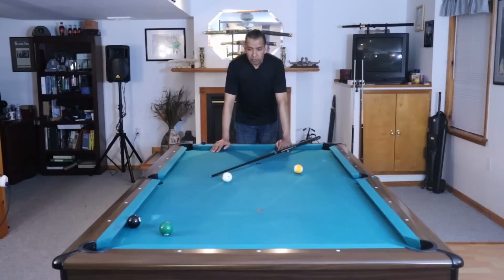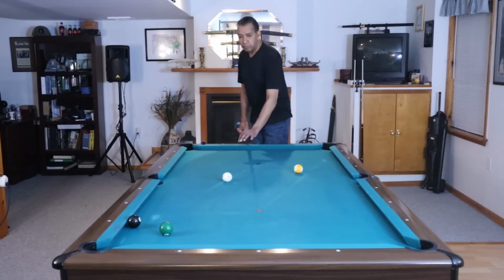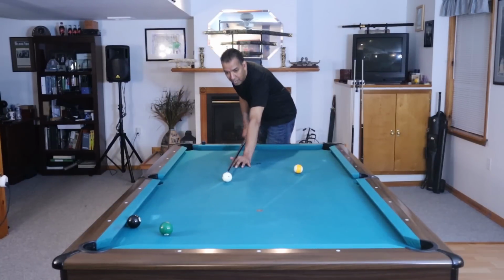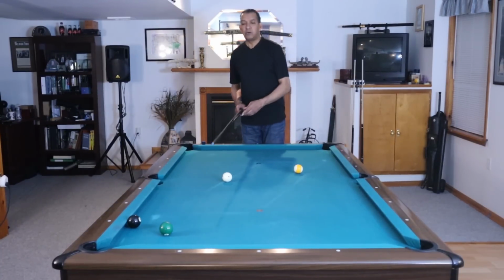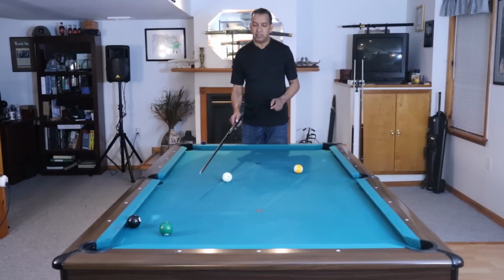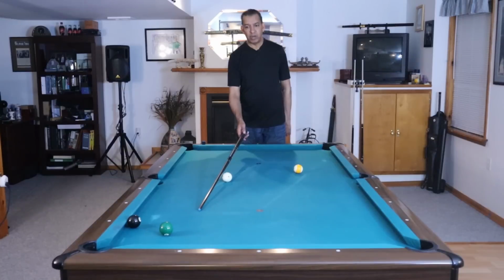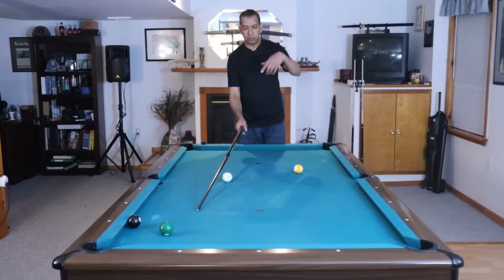First off, when we talk about inside English, which is a term that you'll hear me using a lot, it means that I'm hitting the cue ball in this scenario on my right-hand side. So the way to tell inside and outside English from each other is the cue ball, if I'm hitting it with right-hand English, that means I'm hitting it on this side of the cue ball, making it spin counterclockwise.